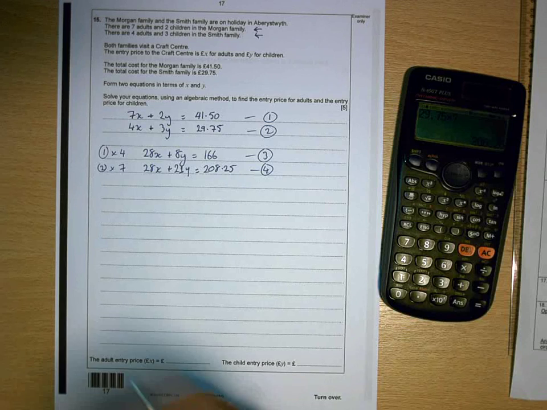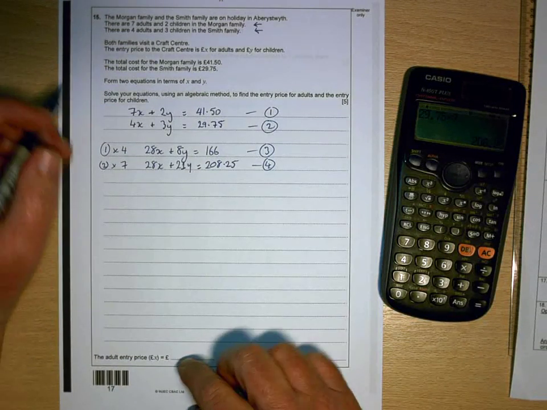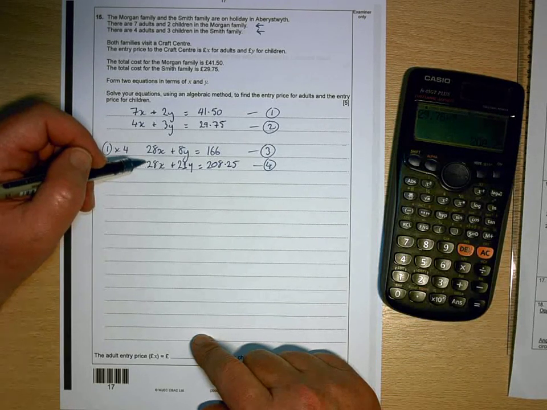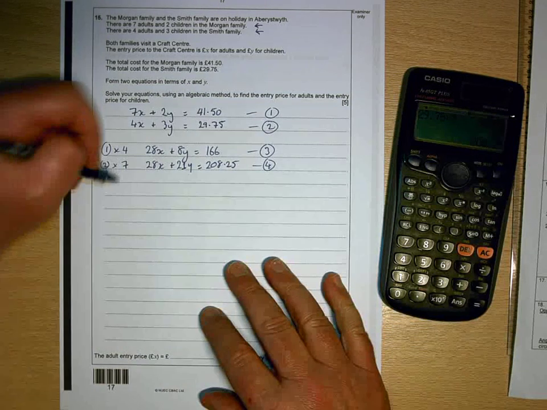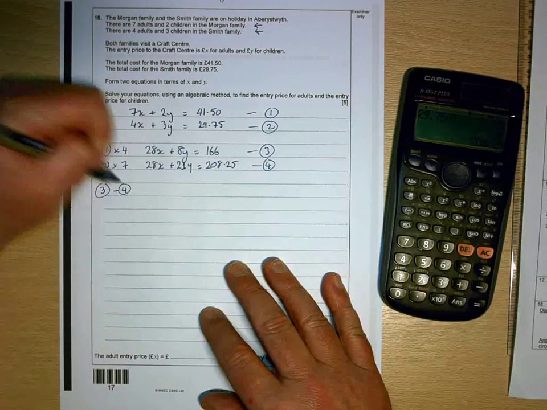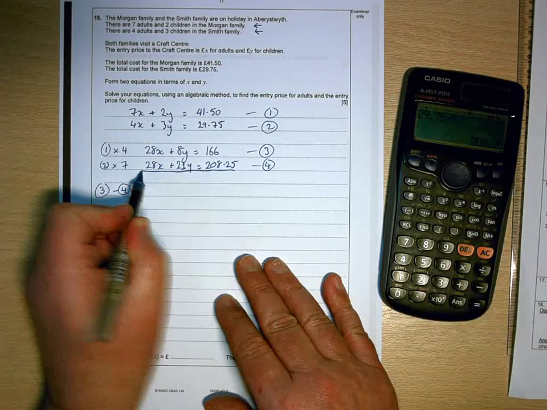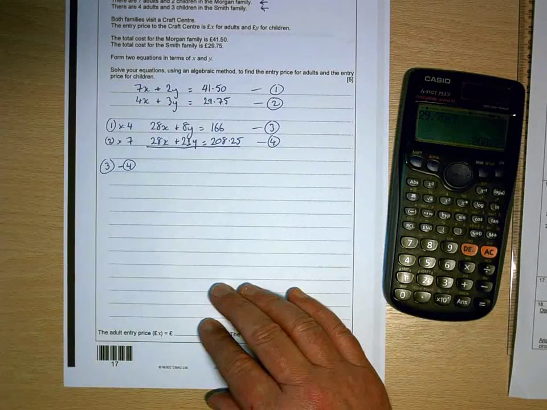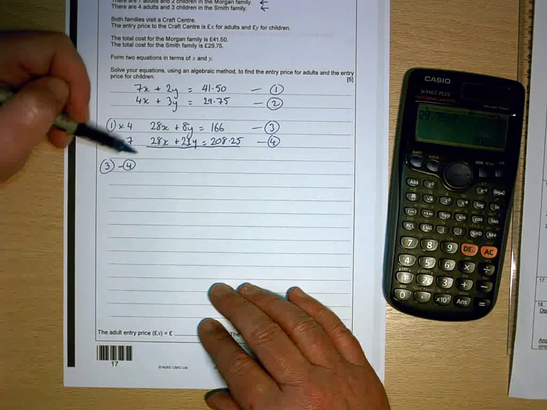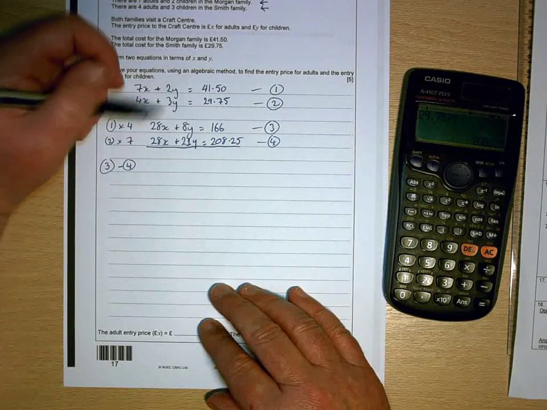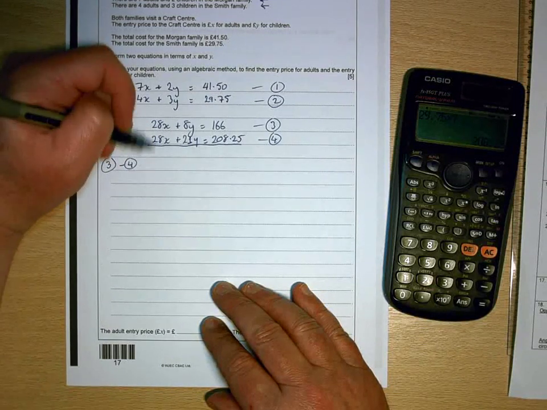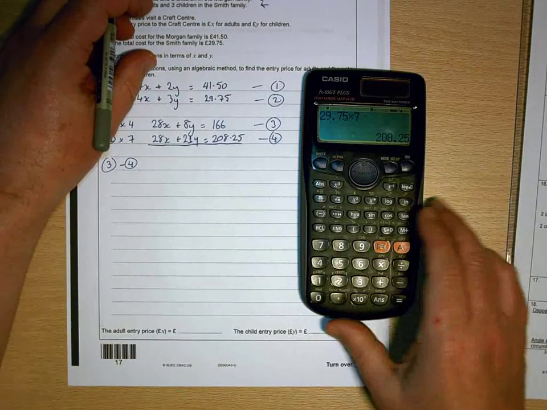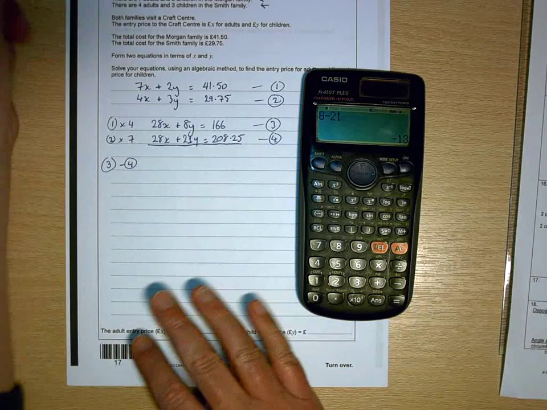So the point of doing that was to make these the same. Now the reason we want to make those the same is so that when we take those two equations away from each other, we get rid of that x term. Again, you may have been taught this differently, but often it's just the same method so you don't get confused. So now we're going to take equation 4 from equation 3. So just like a subtraction, 28 take away 28 is 0, so the x's have gone. 8 take away 21 is negative 13.